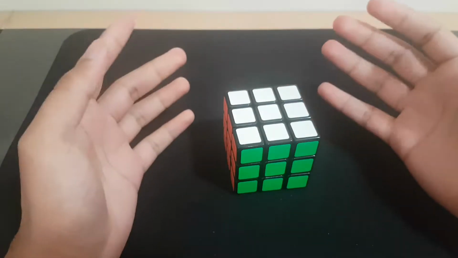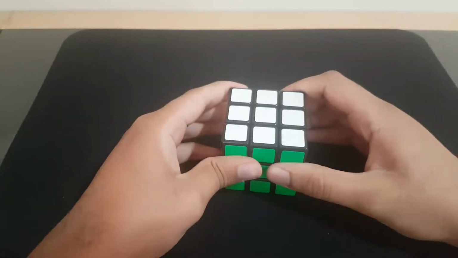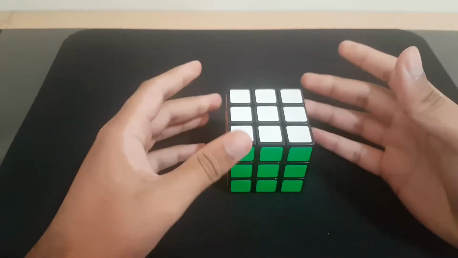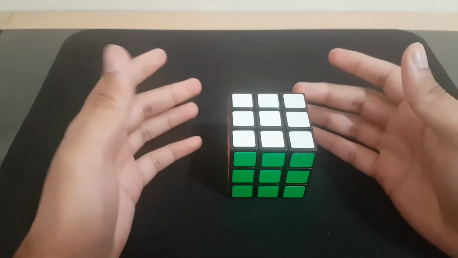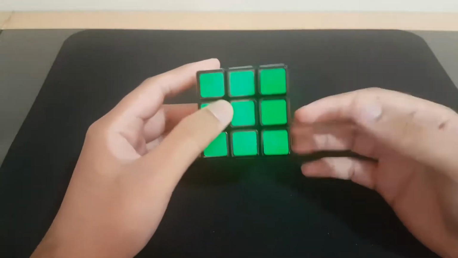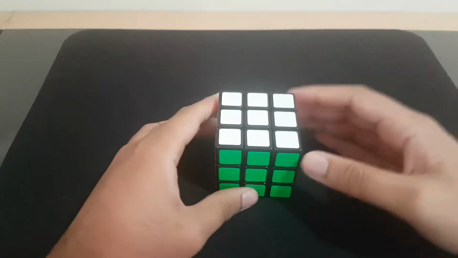So if you have parity, the last corner, you're just going to solve it any way you want, and it's the same thing we use for even expert methods such as BH and other commutator type things. If you have parity, we're just going to solve it normally usually. So it's the same way here.